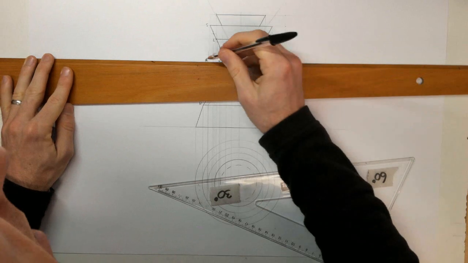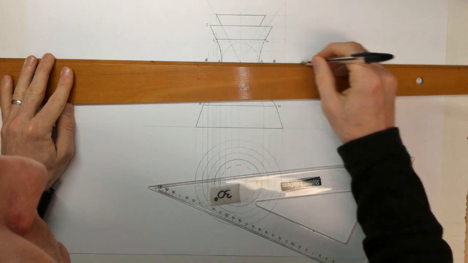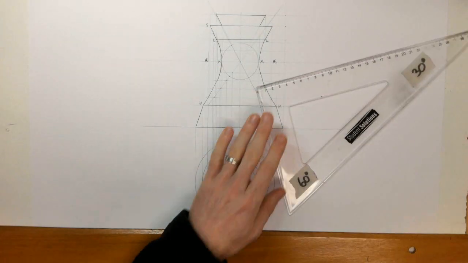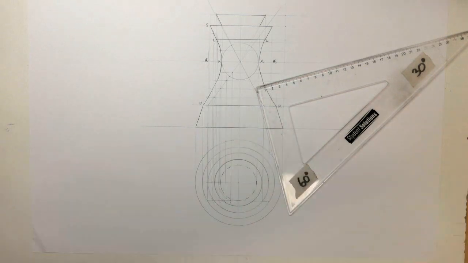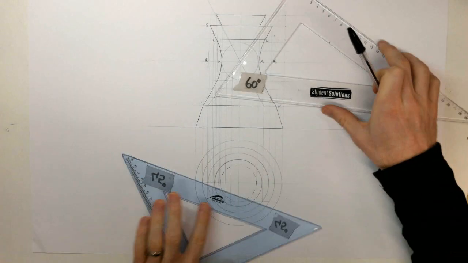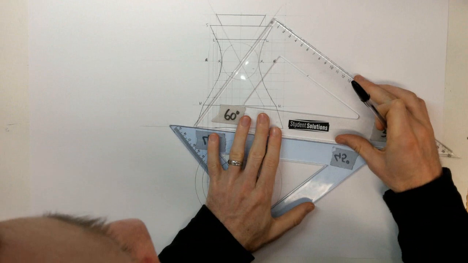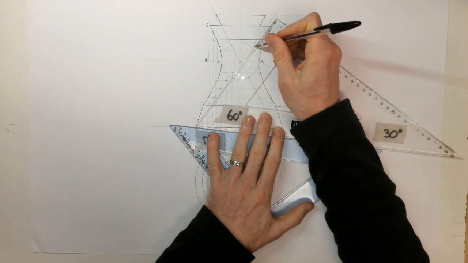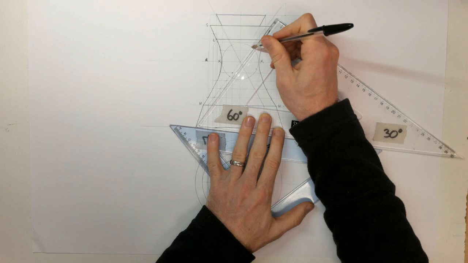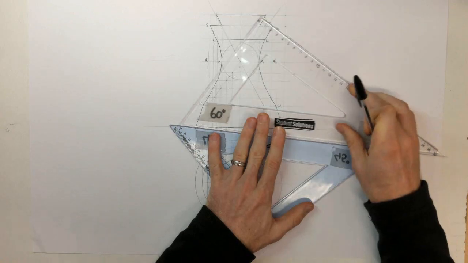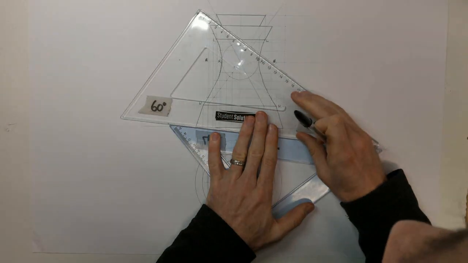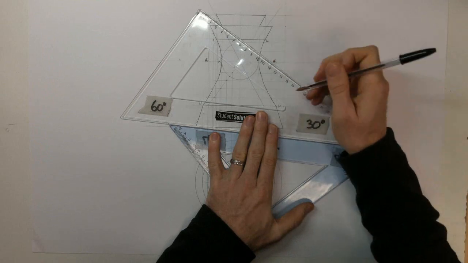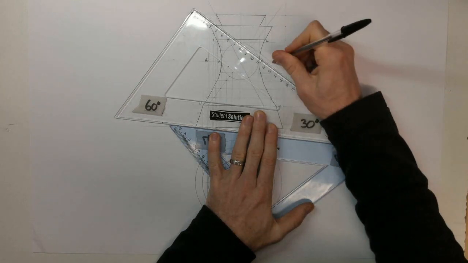I'll just extend on my axis. So I need to draw lines at 90 degrees to the asymptote from where the auxiliary circle hits that, back onto my axis.